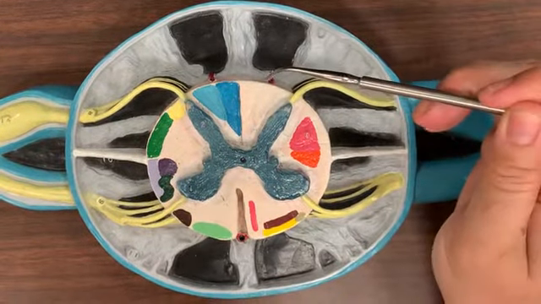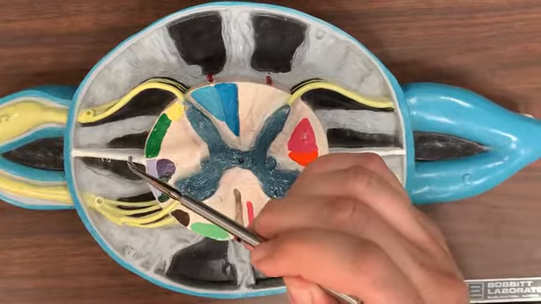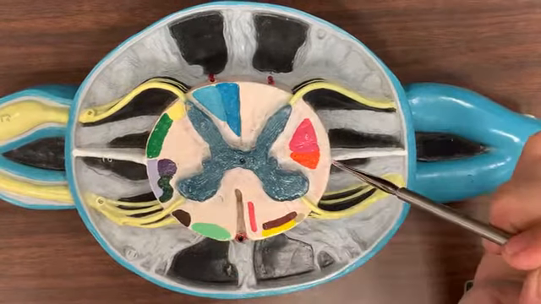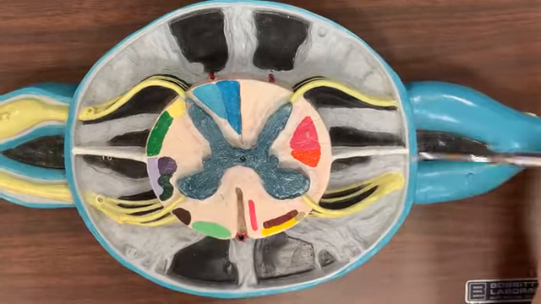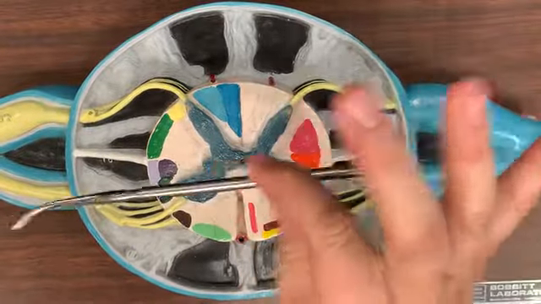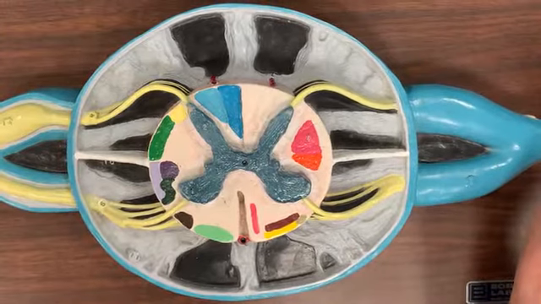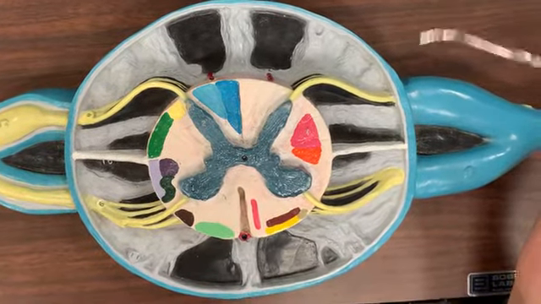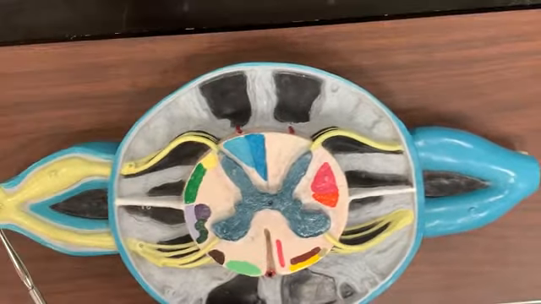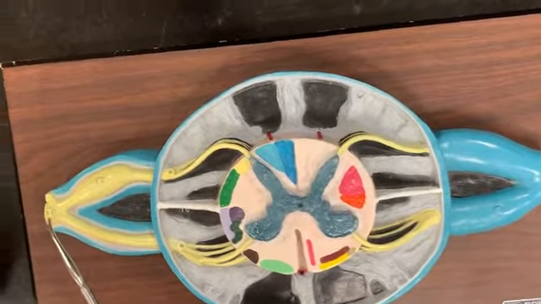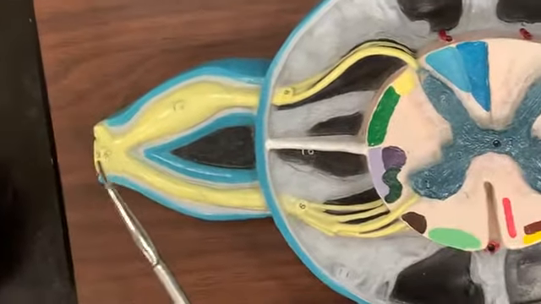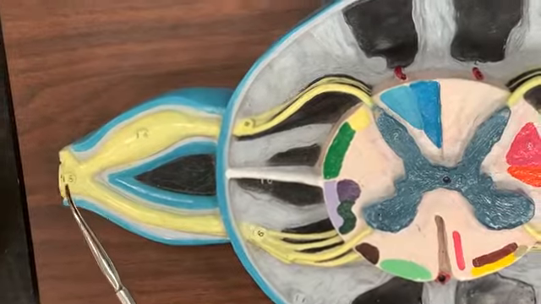And then coming off of your pia mater are the denticulate ligaments on either side. Now, this is going to prevent your spinal cord from shifting. The denticulate ligaments are literally just an anchor. Now, outside of your spinal cord are your spinal nerves. Spinal nerves are part of the peripheral nervous system, so I will cover that later.